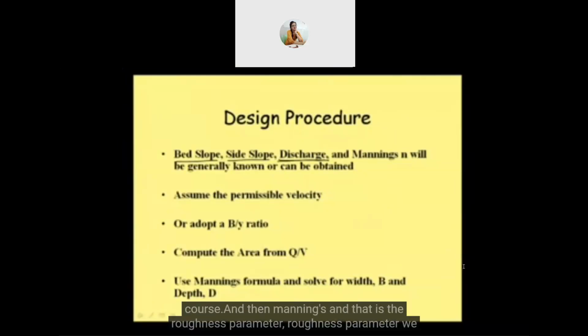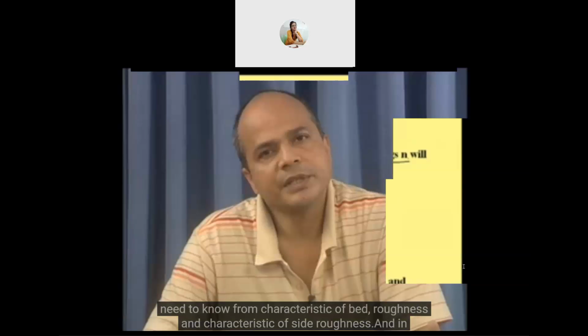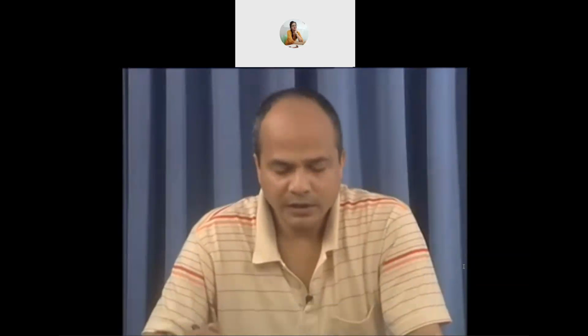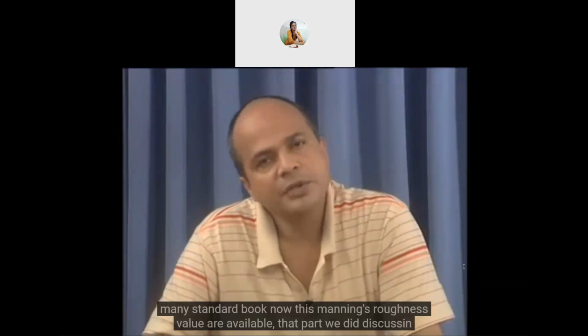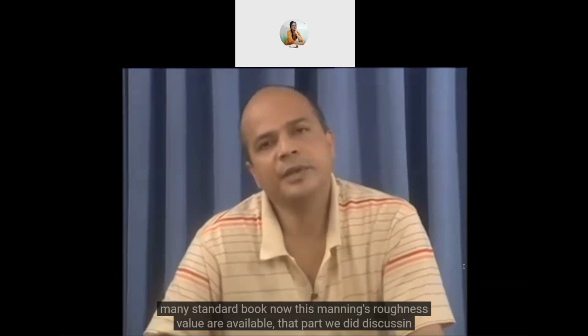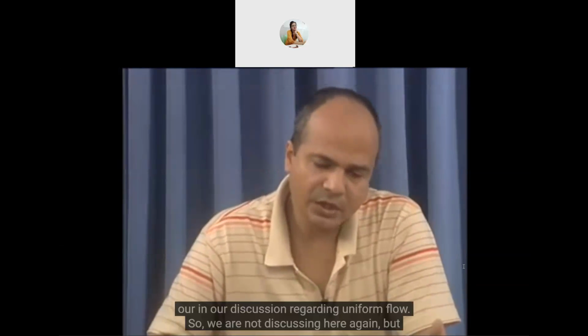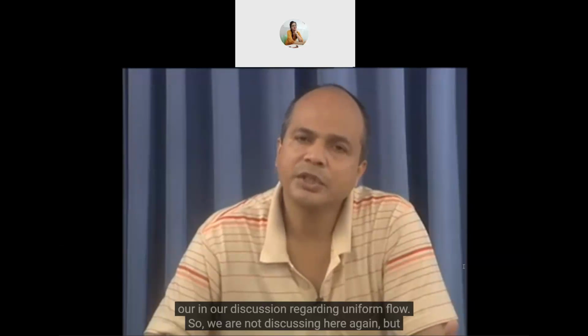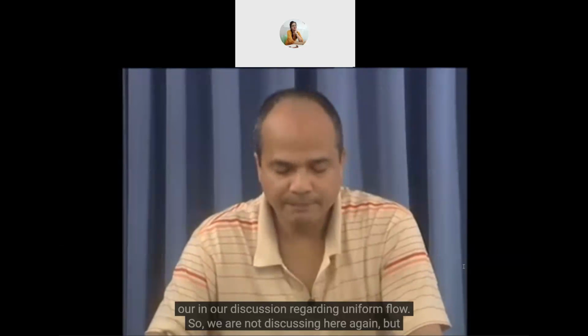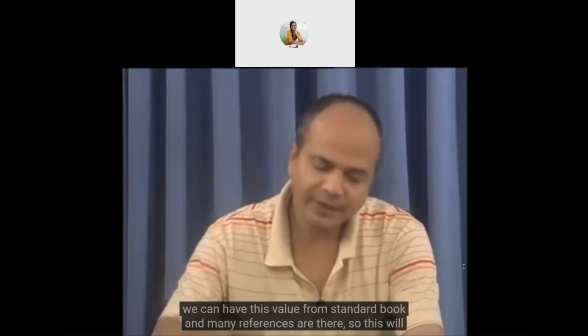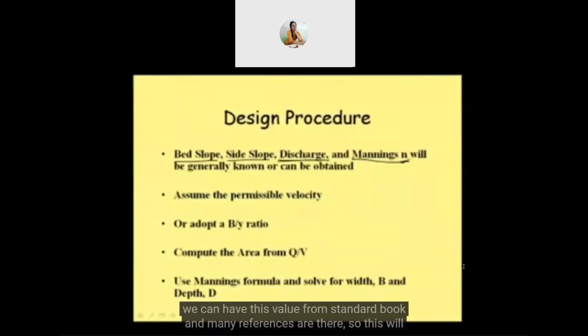And then Manning's n, that is the roughness parameter. We need to know it from the characteristics of bed roughness and side roughness. In many standard books, Manning's roughness values are available. That part we did discuss in our discussion regarding uniform flow, and we are not discussing it here again, but we can take this value from standard books and many references. So this will be generally known or can be obtained.